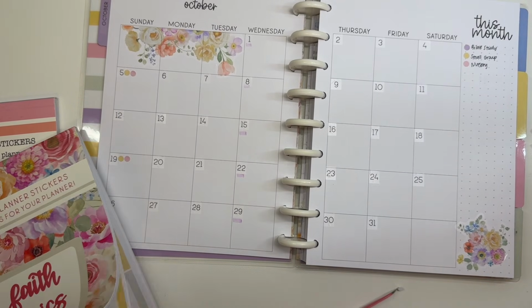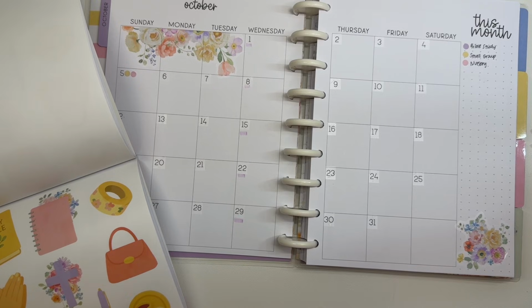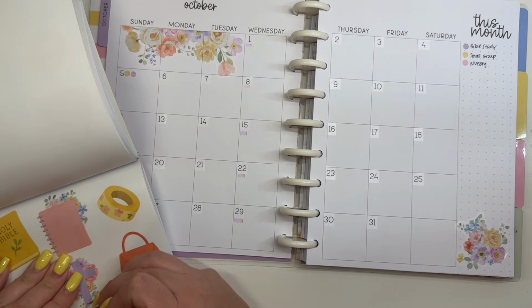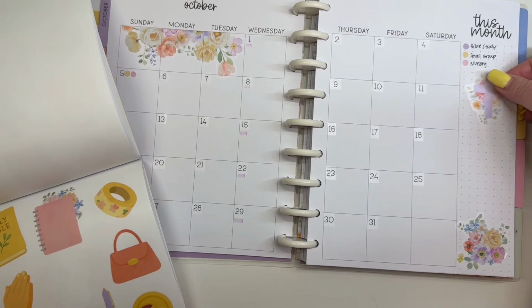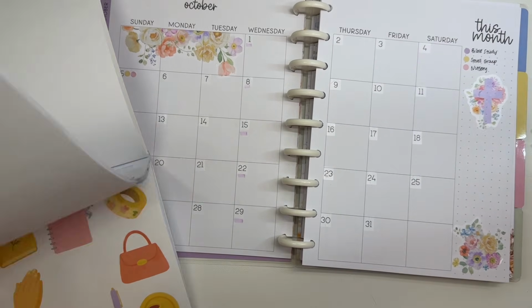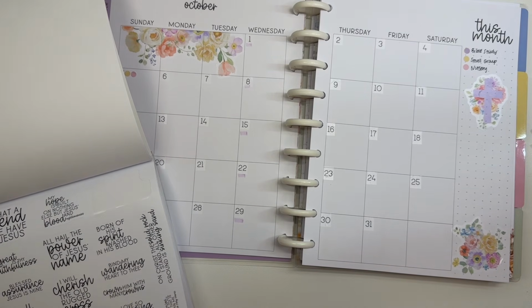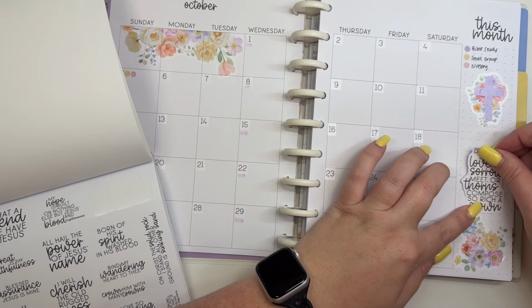And then I'll write verse of the day. And then over here, let's just decorate the sidebar because I don't really use it. So I'm going to put a cross right here. And then if we go back to the front, we can grab a quote, put it right here.